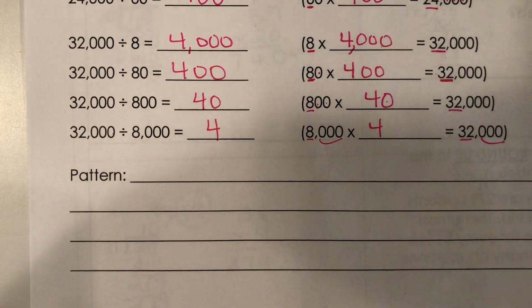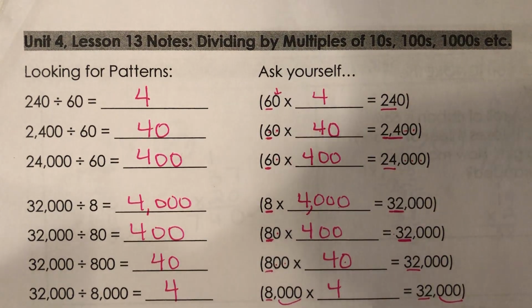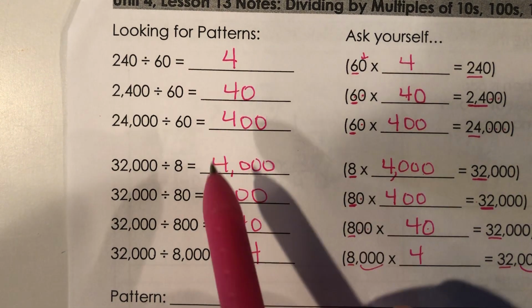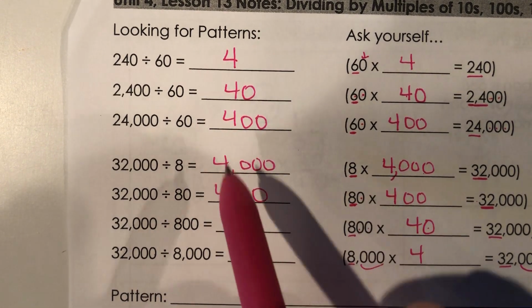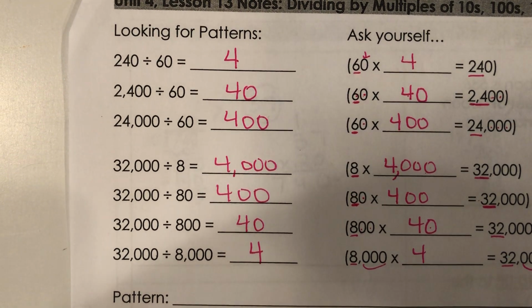Okay, and now is where we look for patterns. We already know the patterns with multiplication, though. We just used multiplication to help us solve this division instead of setting it up like long division, because we could have done that. But you're going to learn that when you see all these zeros, it's so much easier just to do it right in your head.